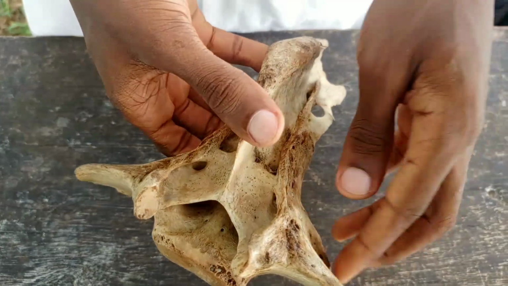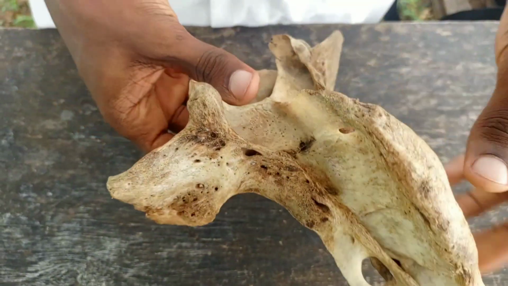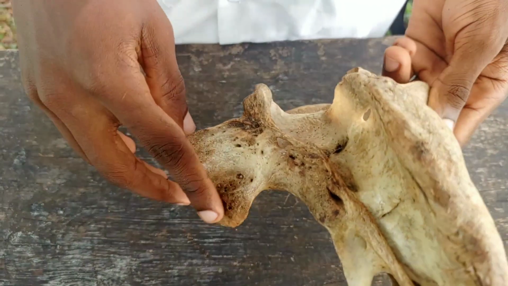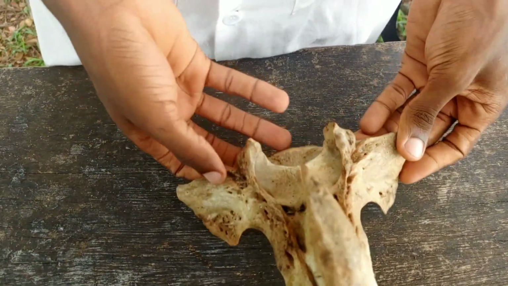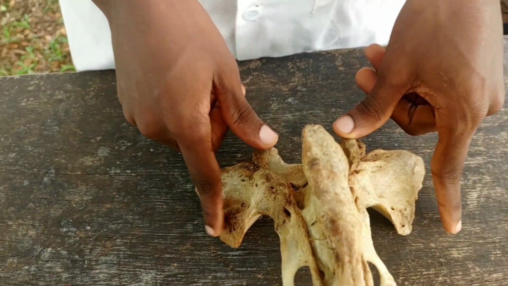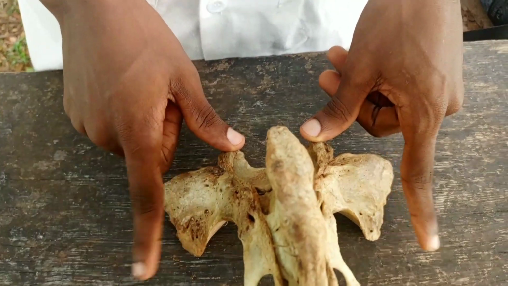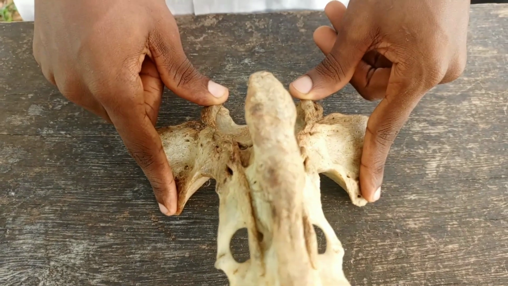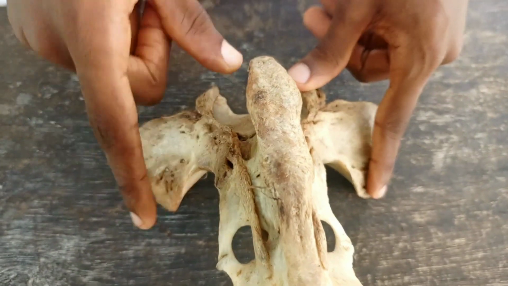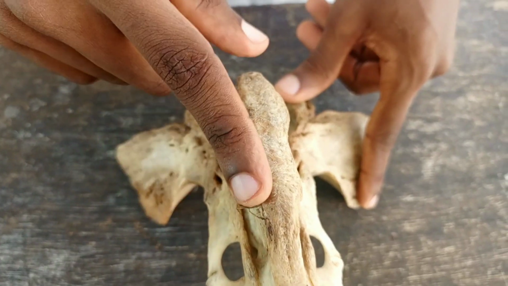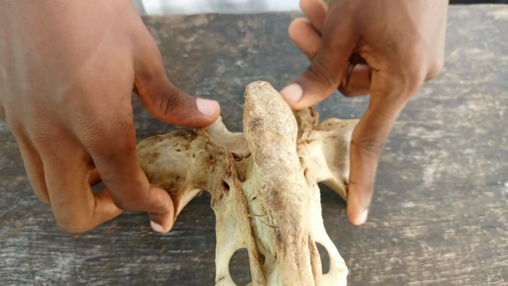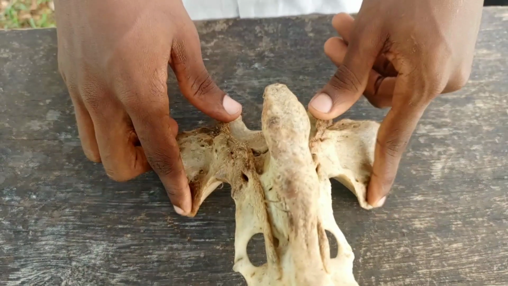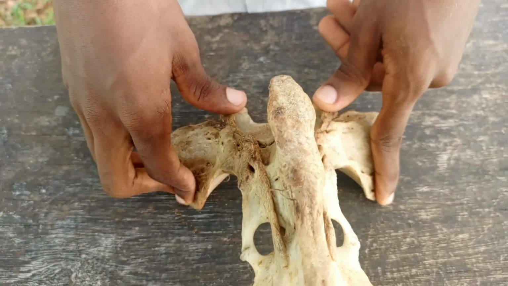And caudally on these wings, we can notice these surfaces here. These are the auricular surfaces of the sacrum. The two auricular surfaces of the sacrum articulate with the ilium, because we know the ilium forms the roof of the pelvic cavity and articulates with the sacrum by the sacroiliac ligament.